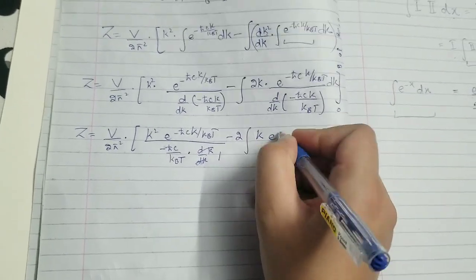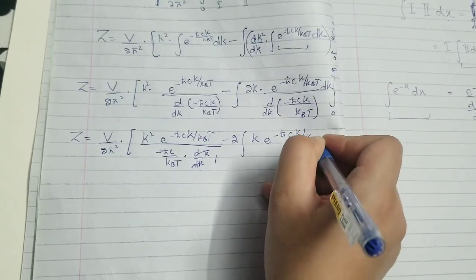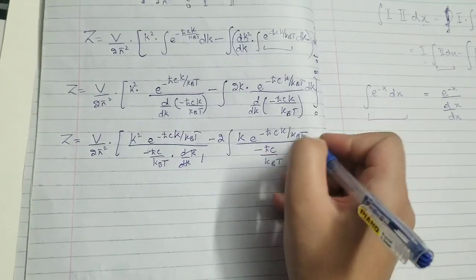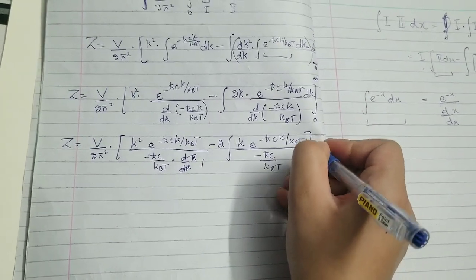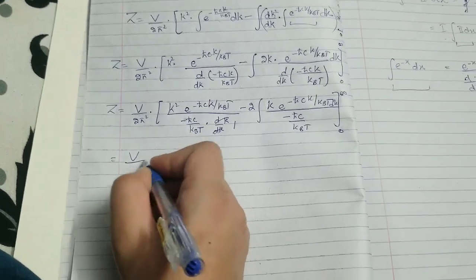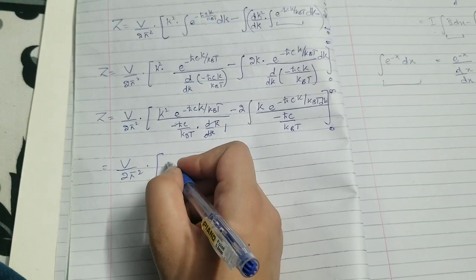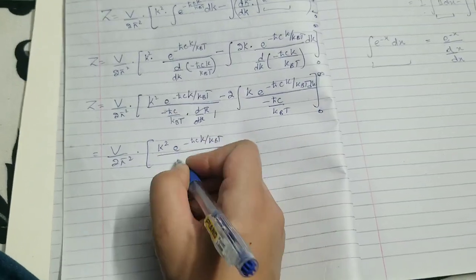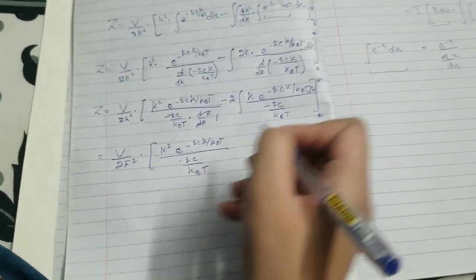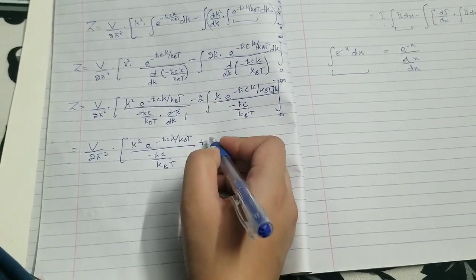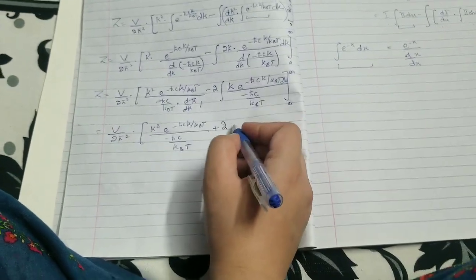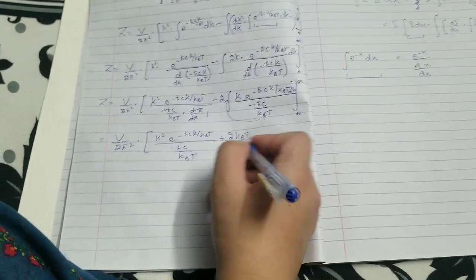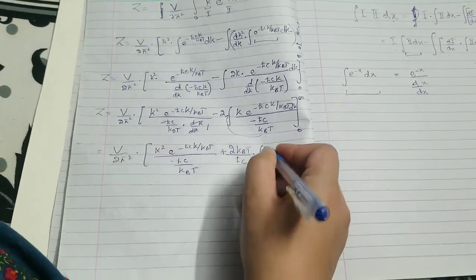It's k right here, e to the power minus h cut c k by kbt, divided by... here the derivative would be the same because the terms were the same, and dk from 0 to infinity. All right, so v by 2 pi squared, k squared e to the power minus h cut c k by kbt, divided by minus h cut c by kbt. This negative and negative sign becomes positive, so 2 kbt, this one jumps into the numerator. Okay, h cut c, and it is this.